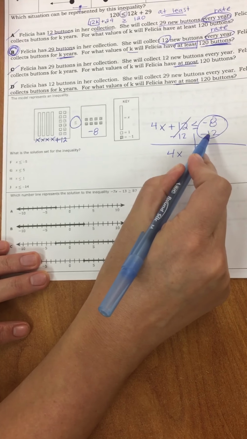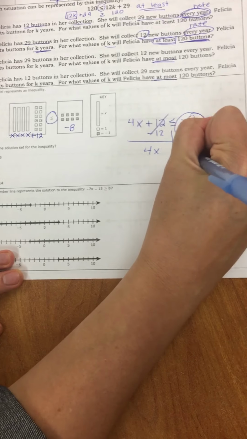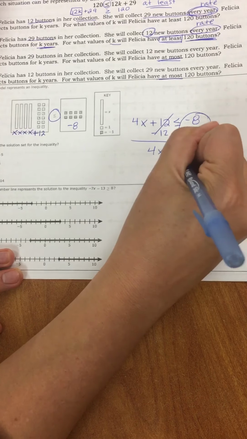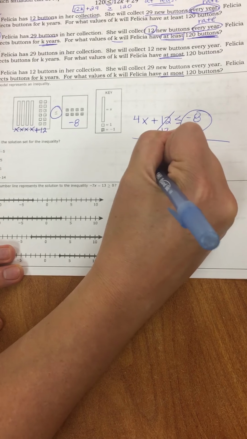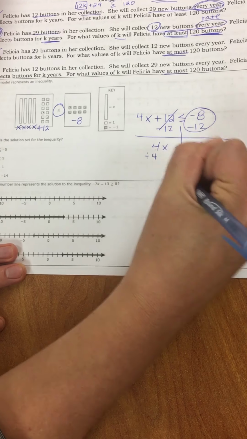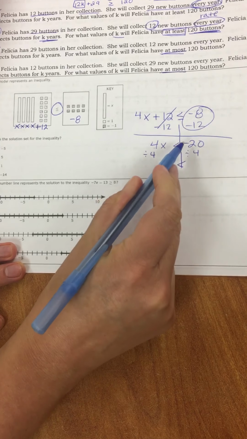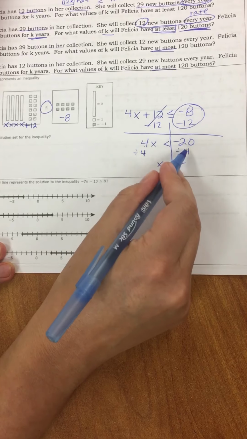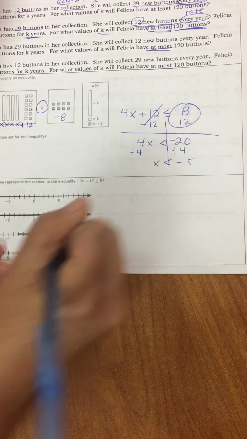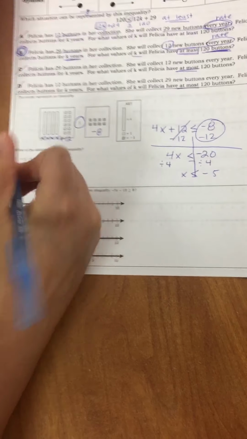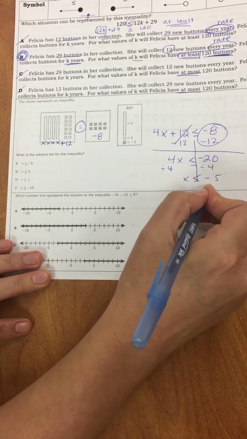Negative combined with negative, we need to add them together, and I have more negatives. Next, I need to divide by the coefficient. Divide by 4. Negative divided by a positive is a negative. 20 divided by 4 is 5. X is less than or equal to negative 5.